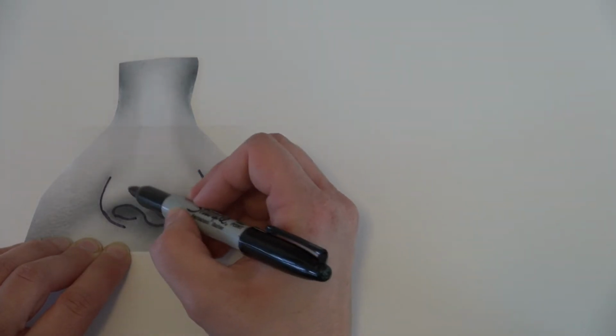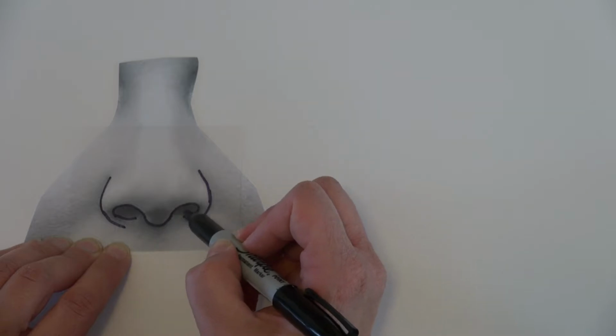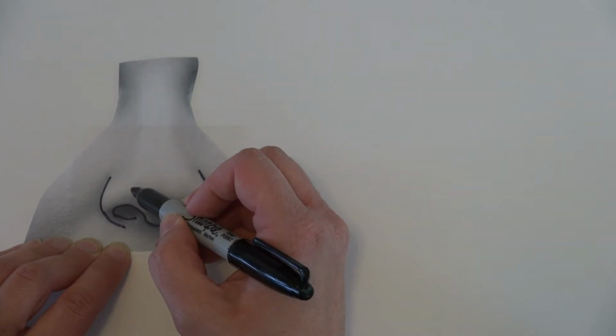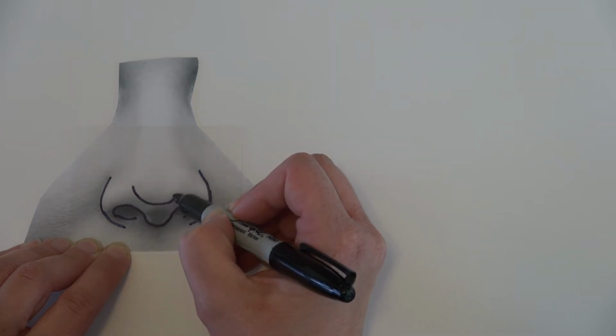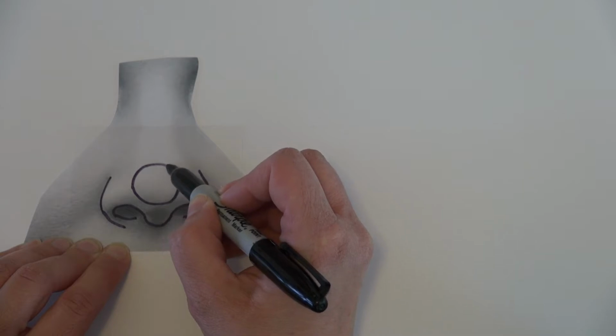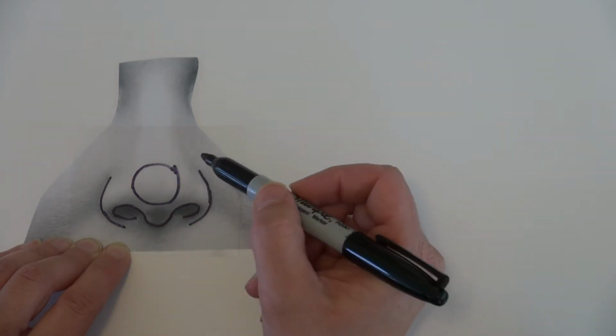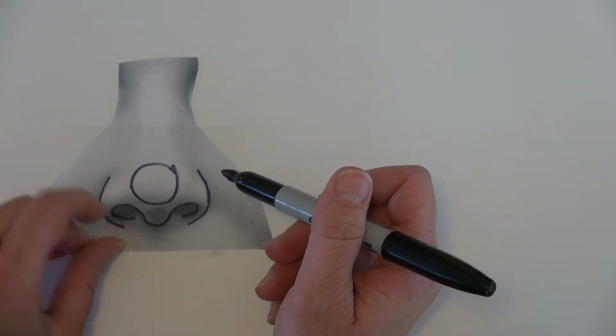You also have the tip of the nose. Of course, you have the nostrils and this part of the nose that connects the nostrils. The tip of the nose is where the nose points out the most. In everybody, no matter how pointy your nose is, this area of the nose is always going to be the lightest part of the nose.